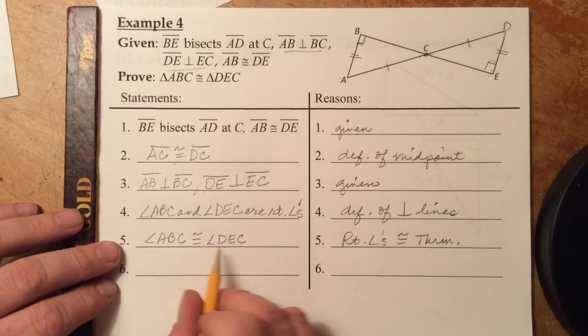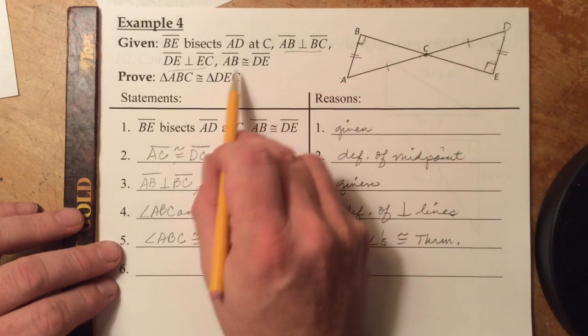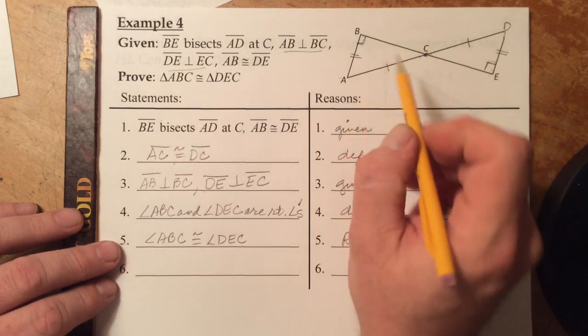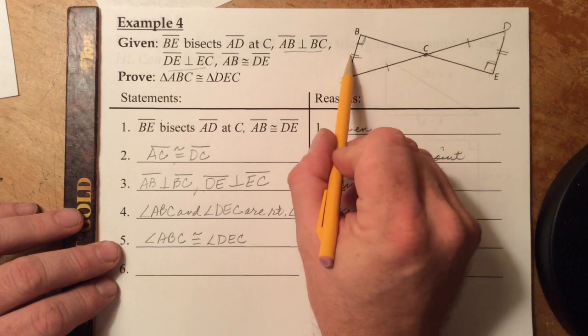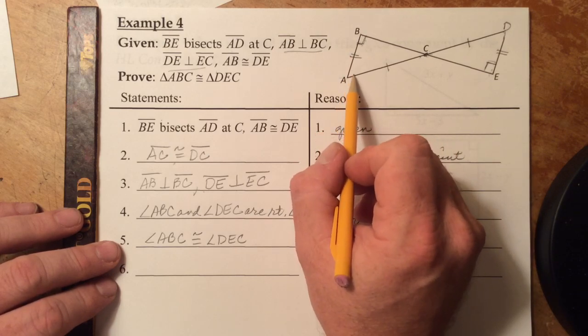All right angles are congruent. Now we have more of what we need. This is all the given information. We've used every bit of it. You take a look at the two triangles and notice that we've got two sides, but we don't have an angle in between the two sides.